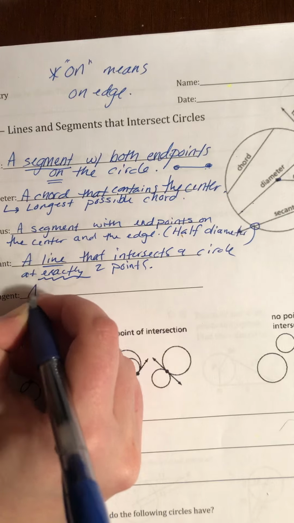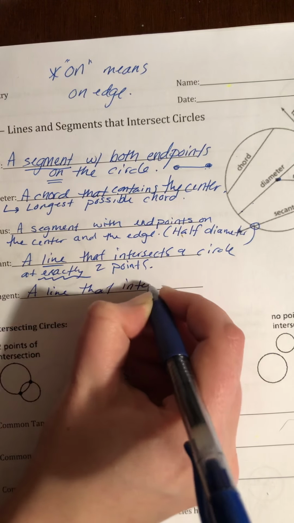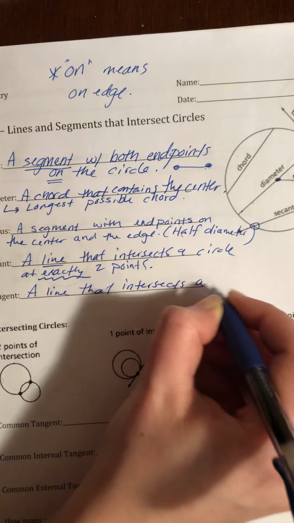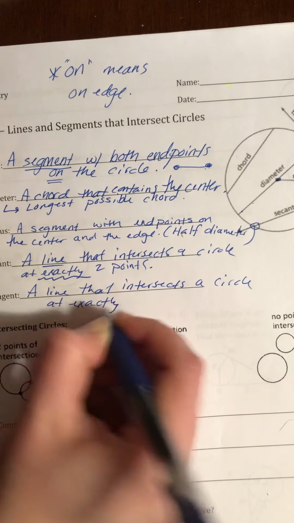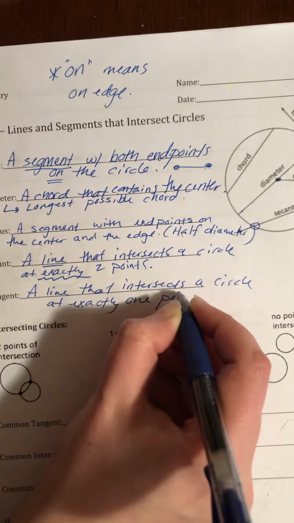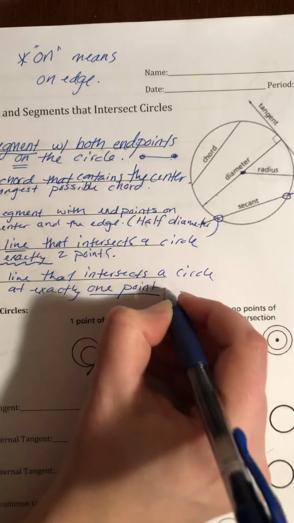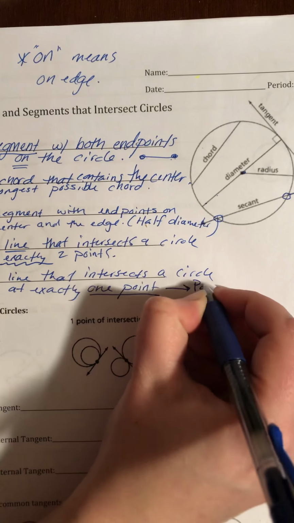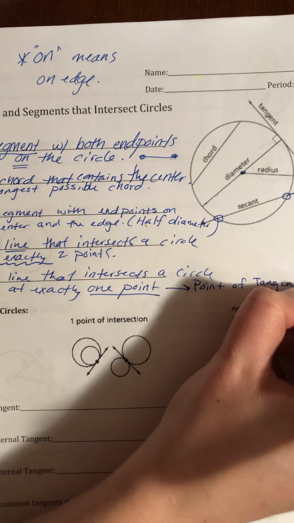A tangent is a line that intersects a circle at 1 point. And that is something we call the point of tangency.